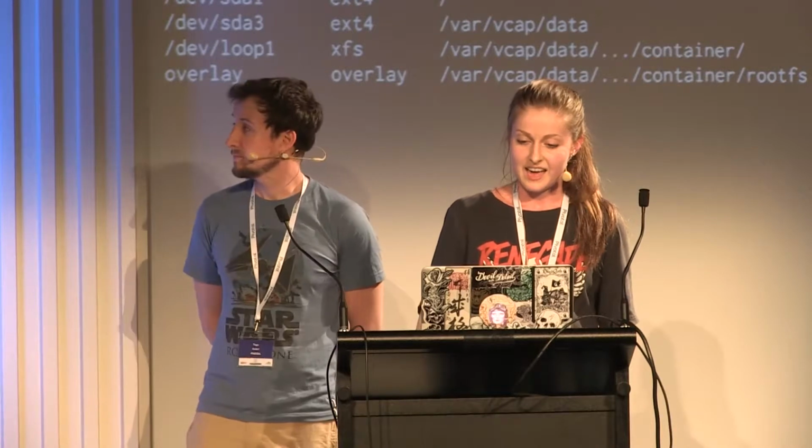So I hope that wasn't too confusing for the non-Linux people. Linux people, I'm sure you were fine. And now Tiago is going to explain how Cloud Foundry handles all this.